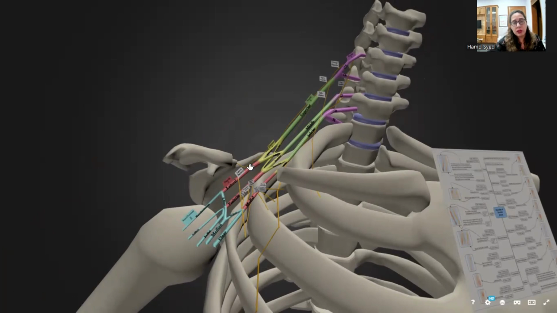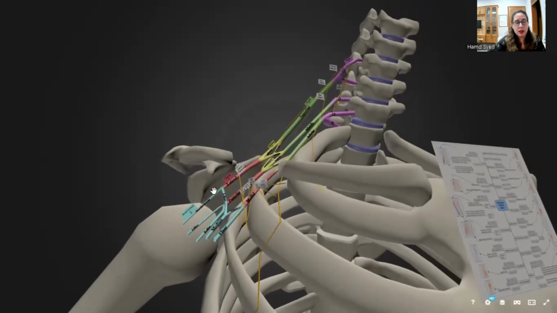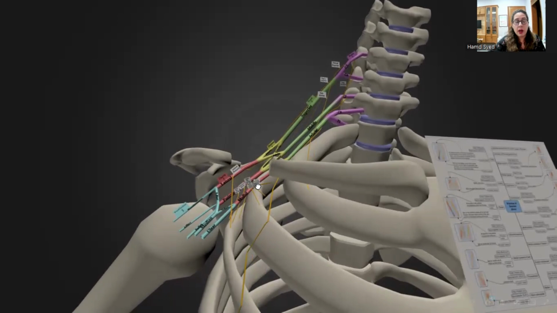Now, the cords of the brachial plexus are very important. They are present in the axilla, and they are named according to the relation with the axillary artery. So you have the lateral cord, the posterior cord, and the medial cord. These cords will then give rise to the branches, which you can see in blue. The major branches arising from the cords are musculocutaneous, axillary, radial, median, and ulnar. These are the major branches of the brachial plexus, which are then going to enter the upper arm. Other than this, there are also some minor branches.